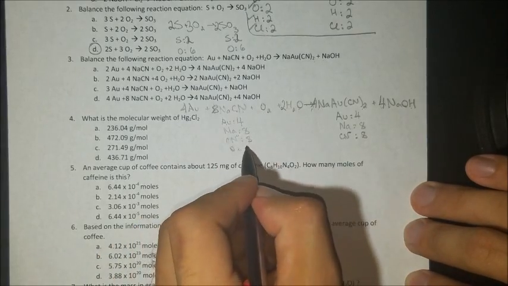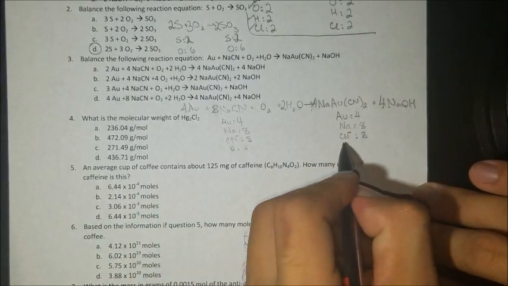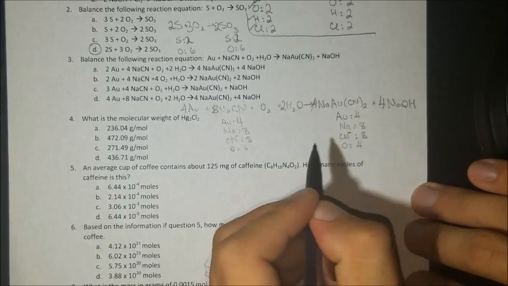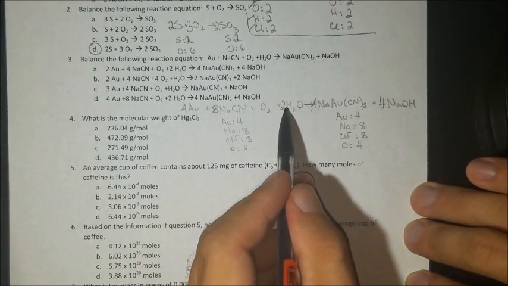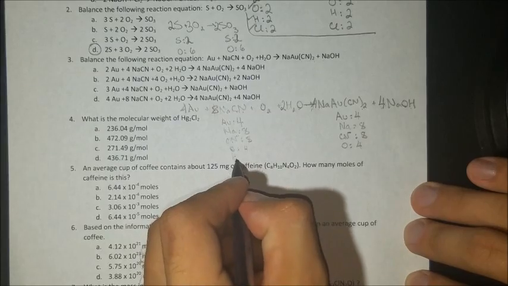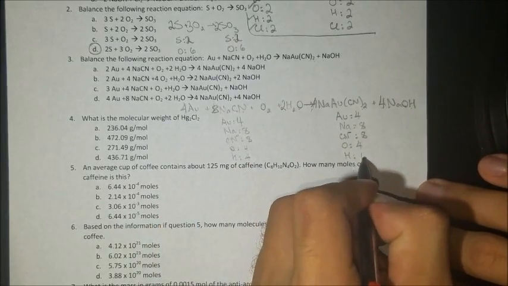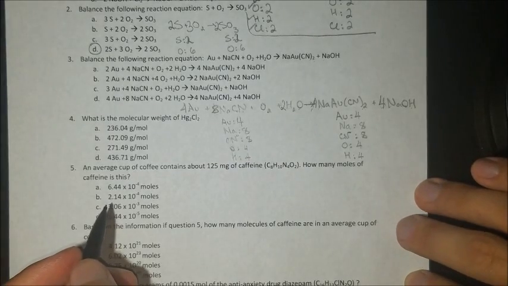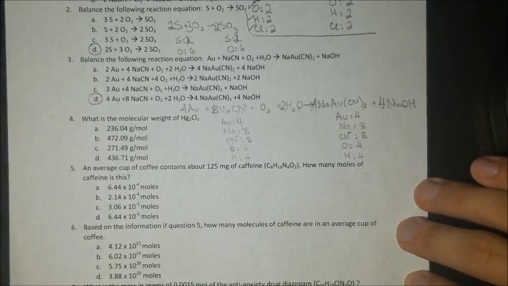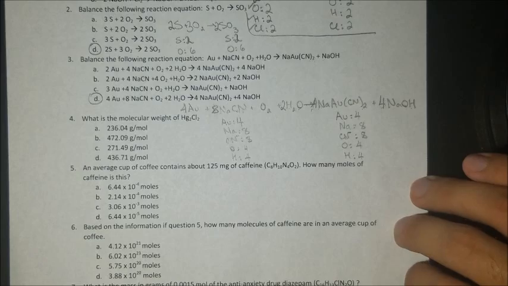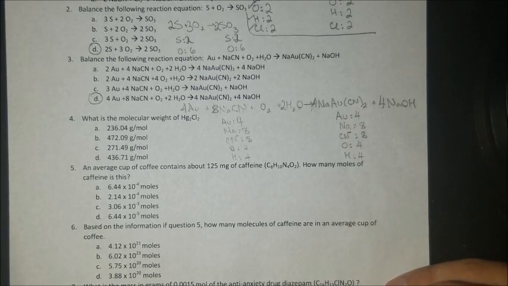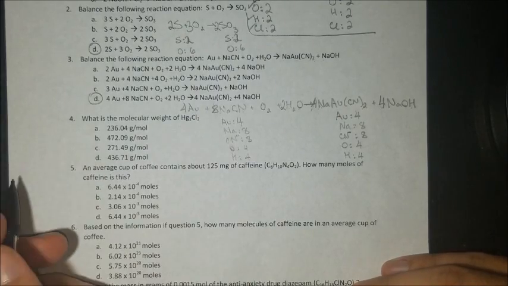2 and 2 make 4. I've got 4 oxygens here. And hydrogens. Where's our hydrogens? There we go. Hydrogens, I've got 4 hydrogens there and 4 hydrogens there. There we go. So the correct answer for number 3 is D. That one took forever, and that is, I would admit, a very complicated problem to balance. But nonetheless, the answer is D, and that's how I would go about doing it.